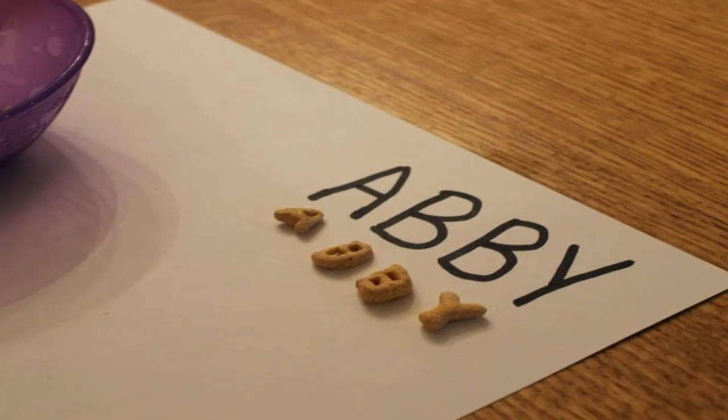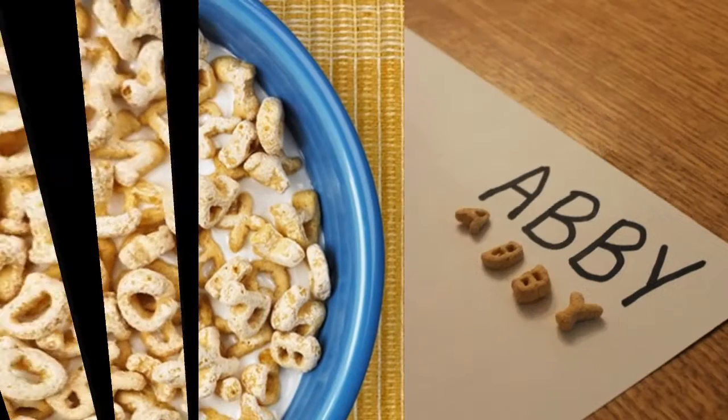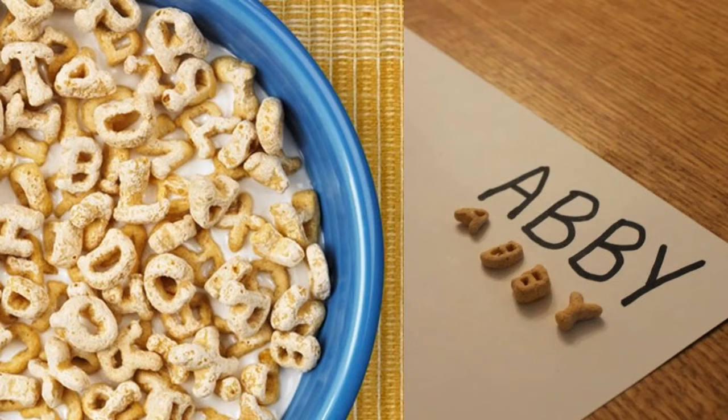Is this natural, or did an intelligence arrange this? Obviously, Abby or someone who knew her spelled out the name, but how do we know this? In the natural state of this cereal, or its unadulterated state, the cereal does not normally spell out a recognizable word, and the odds are very low that it ever will.